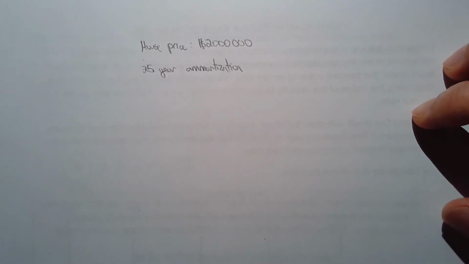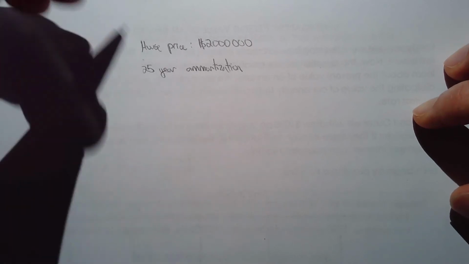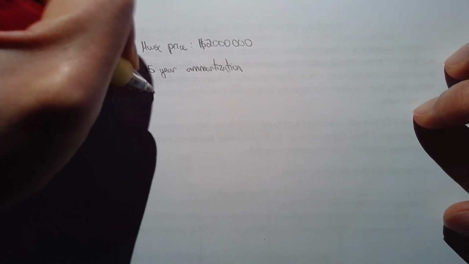It's a 25-year amortization, which means my kids will pay off the house over 25 years. They have a maximum of 25 years. They could pay it off in 10 years, but that's probably not possible, especially for a $2 million house. Usually people make monthly or bi-weekly payments. We'll do monthly payments.